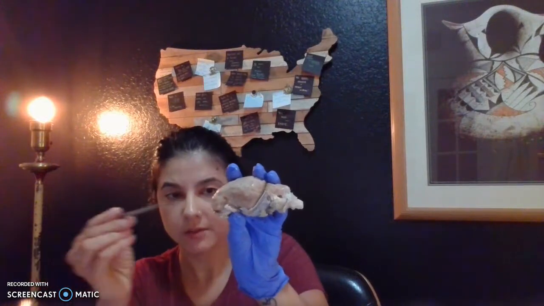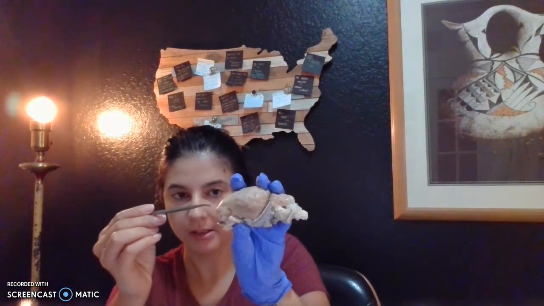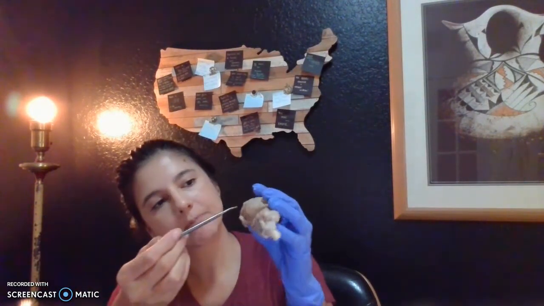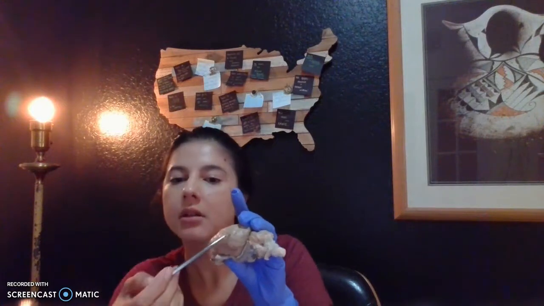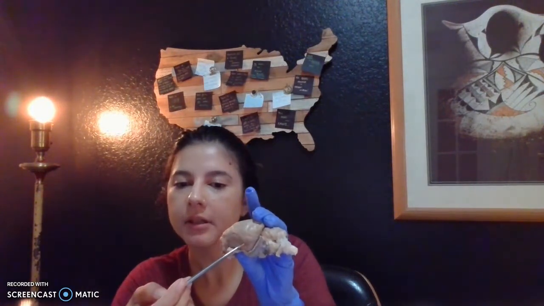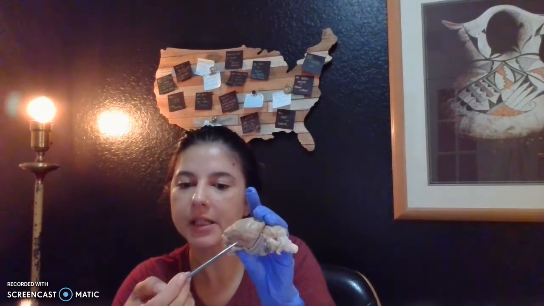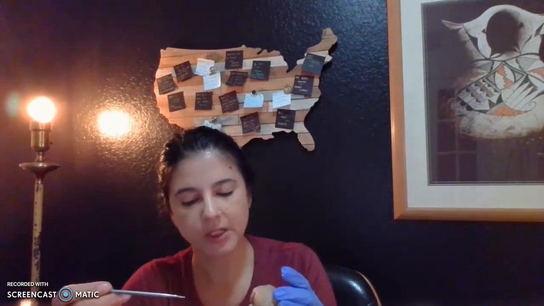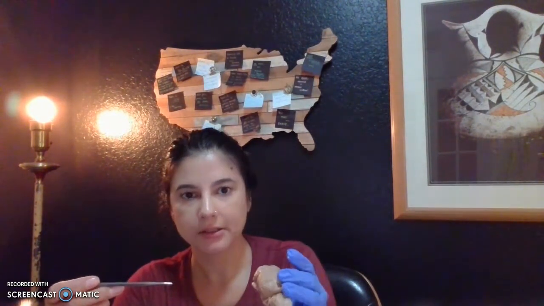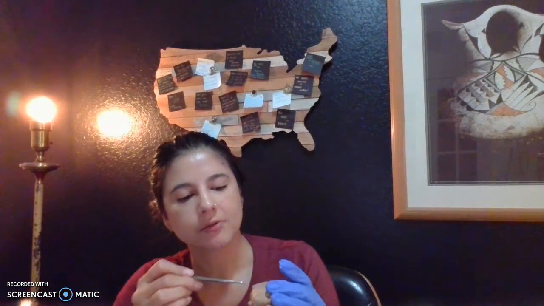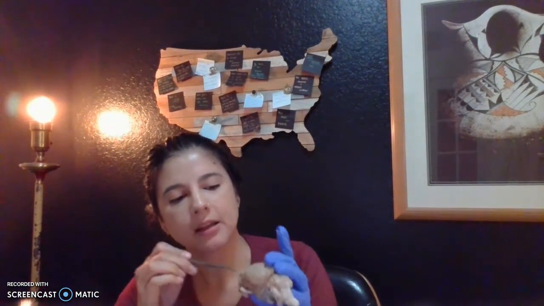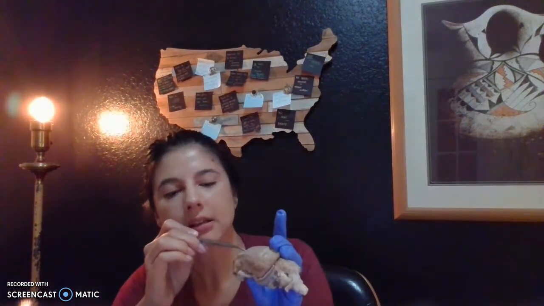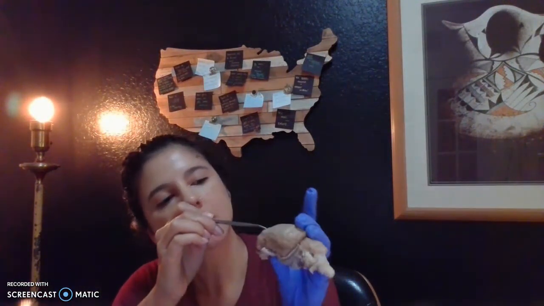So we have the frontal lobes here, the parietal lobes here, temporal lobes there, and then the gyrus or gyri, hopefully I'm pronouncing this correctly, are ridges on the brain, and you can see an example right there.